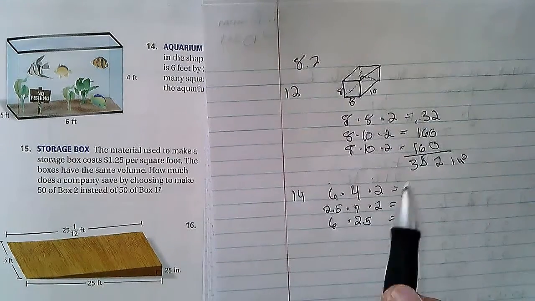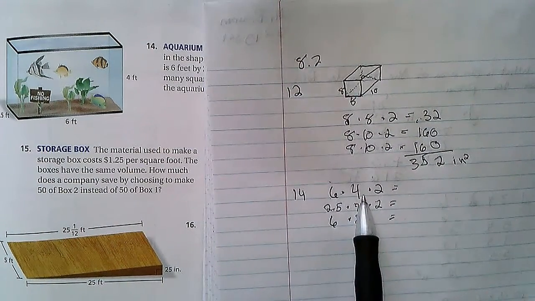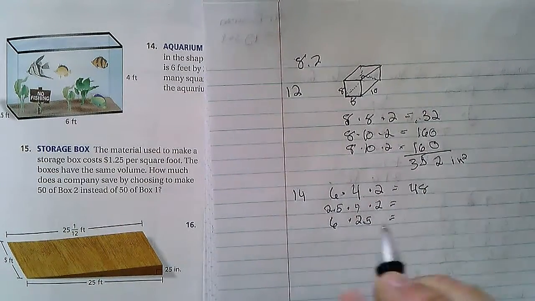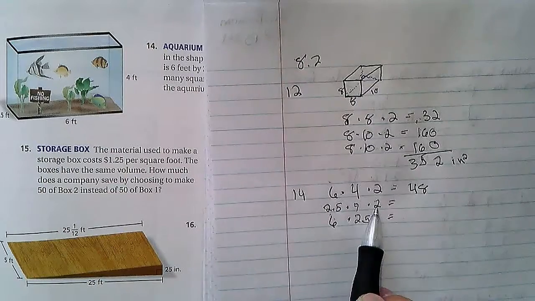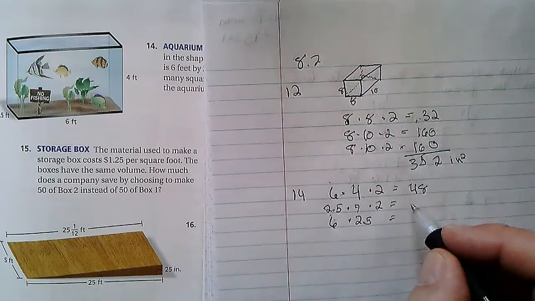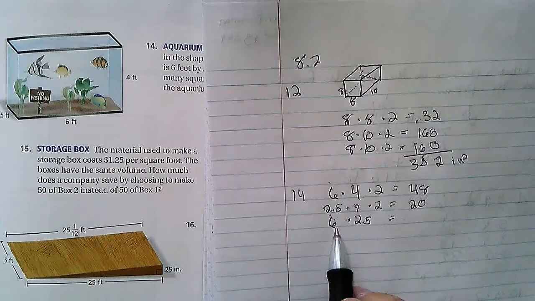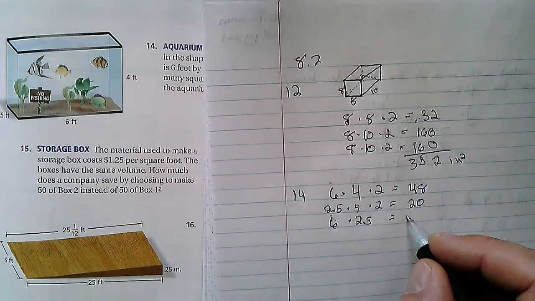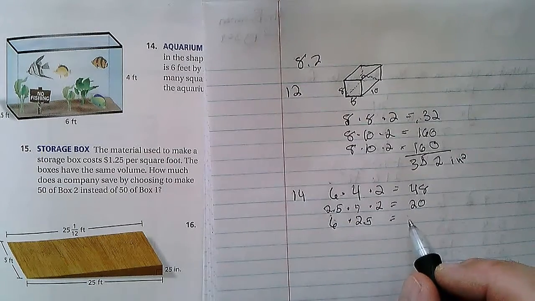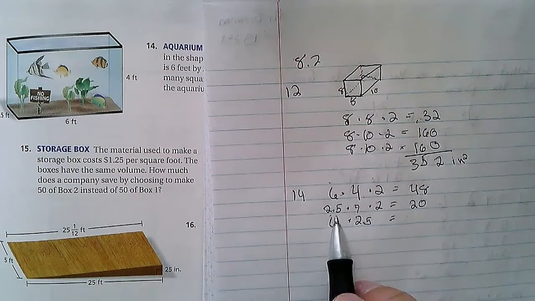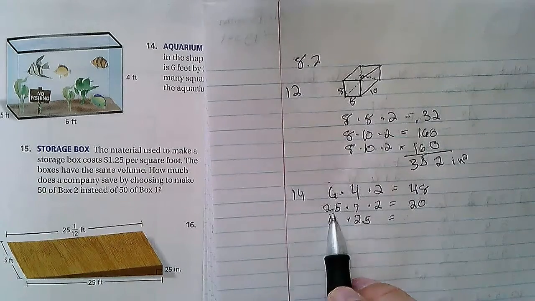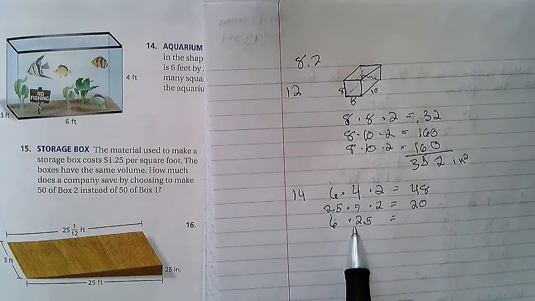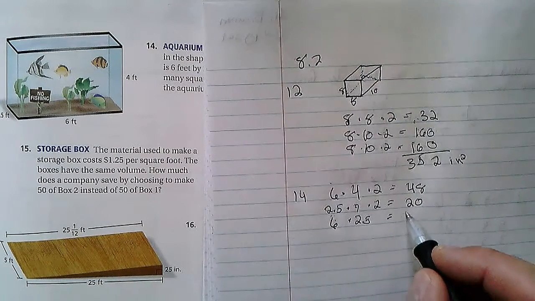So 6 times 4 is 24. 24 times 2 is 48. 2.5 times 2 is 5, times 4 is 20. And 6 times 2.5 is 15.